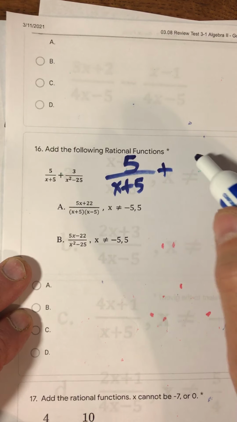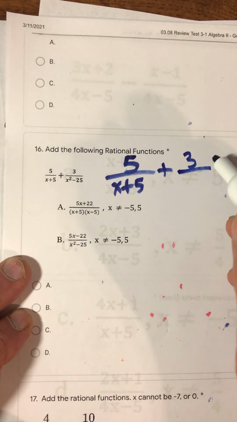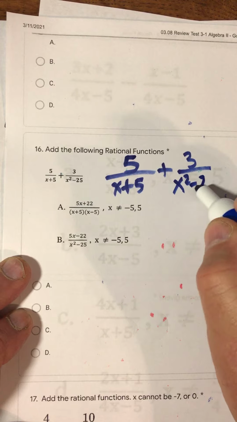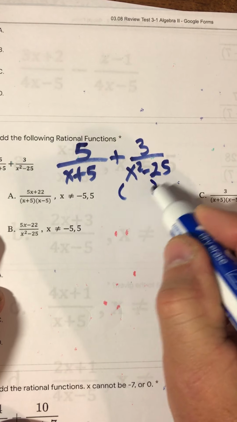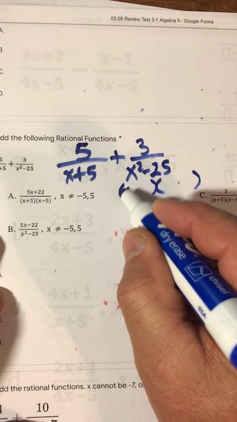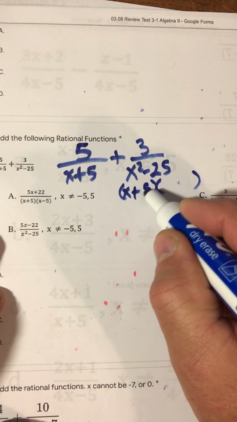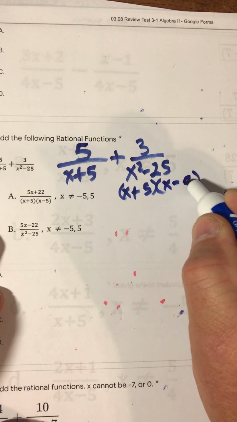We're going to add to the second fraction x squared minus 25. That's the difference of squares. The factors of that will be x plus 5, x minus 5.